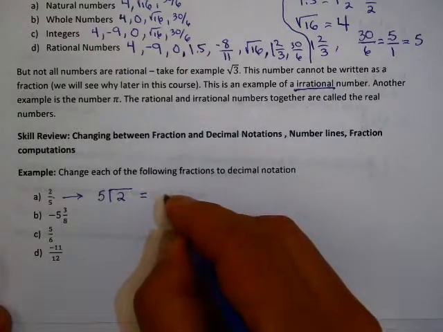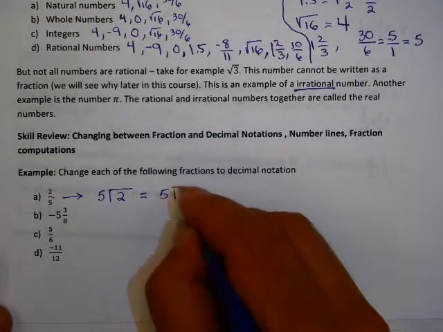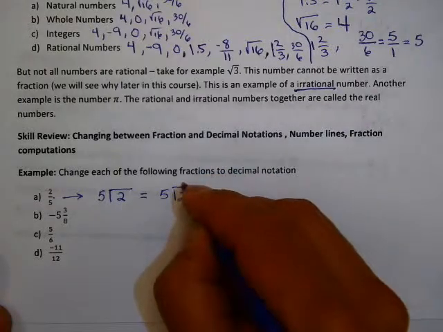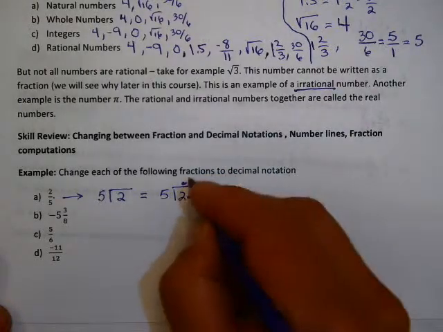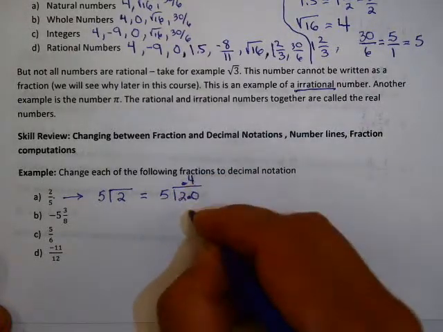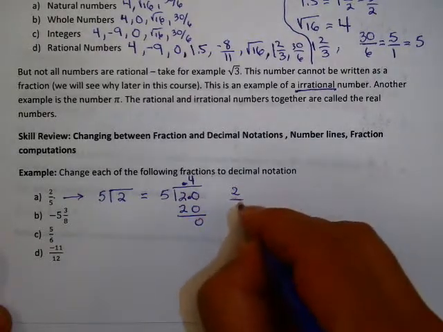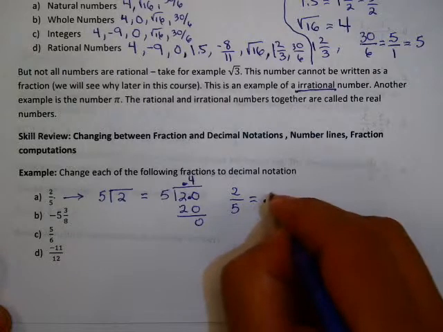Well, 2 divided by 5, we could do this by hand, and you could put a little 0 there. You say this is point. How many times 5 go into 20? That's 4 times. So that gives you that 2 divided by 5 equals 0.4.